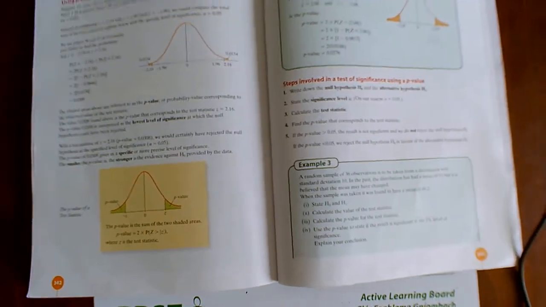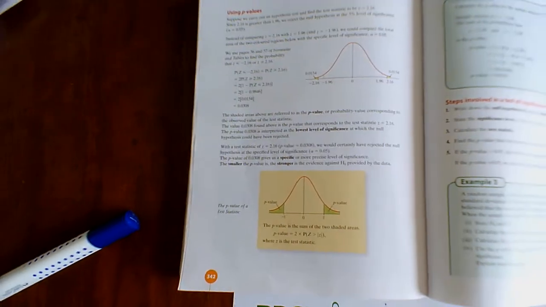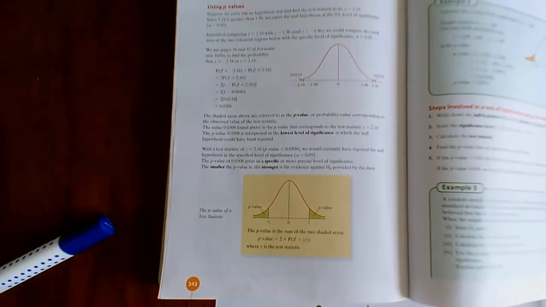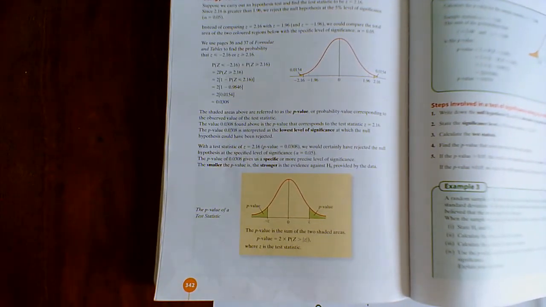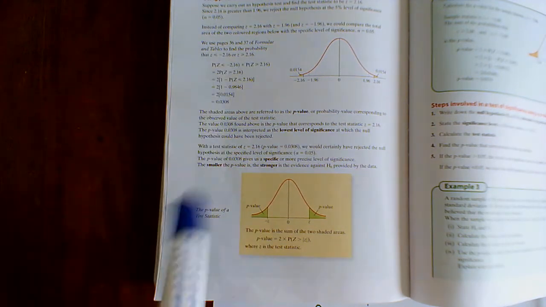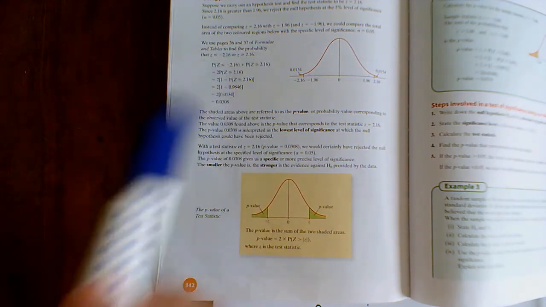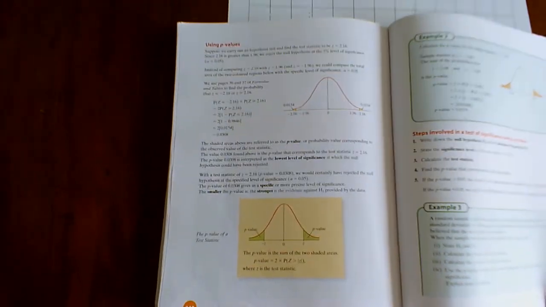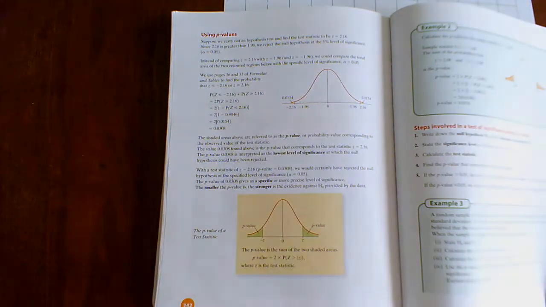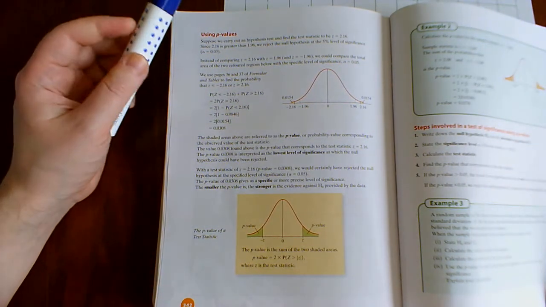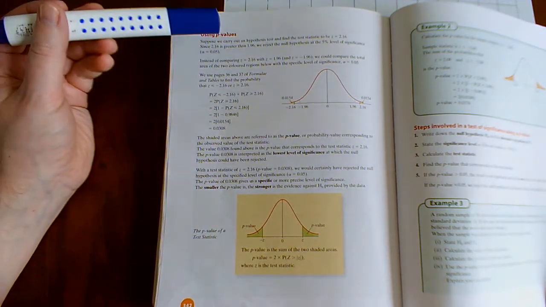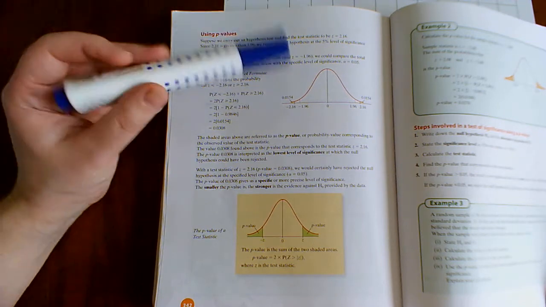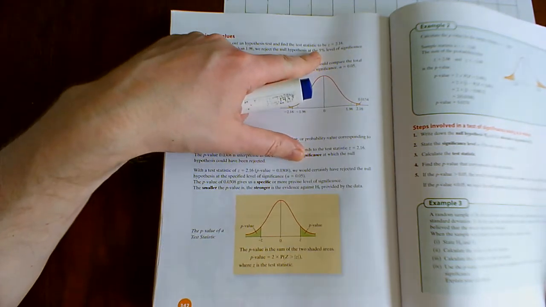Okay, last part of the section is p-values. We've obviously been dealing with z values. We're going to look at what to do if they're specifically asking about p-values, and I'll show you an example in a second. But using a p-value, instead of comparing our z value with 1.96, we compare something to just this 5%.